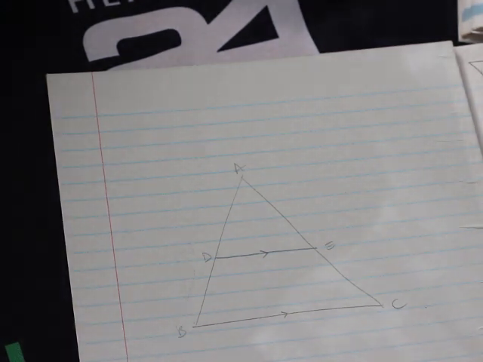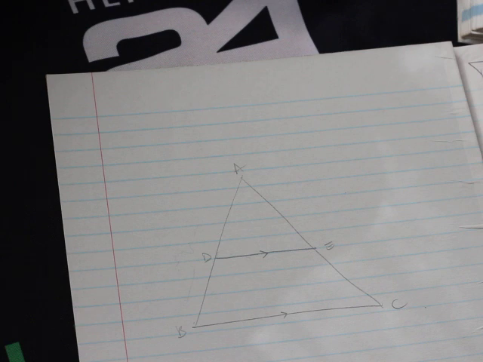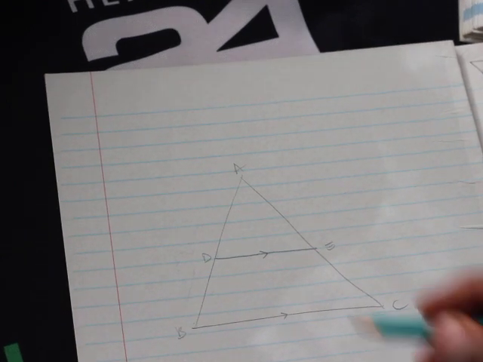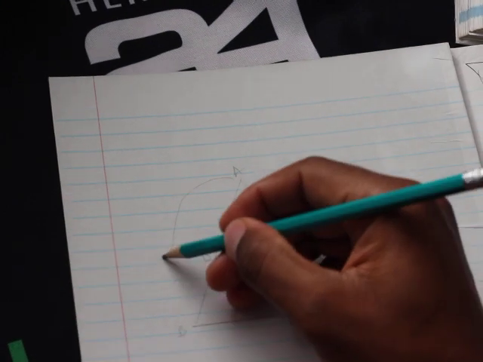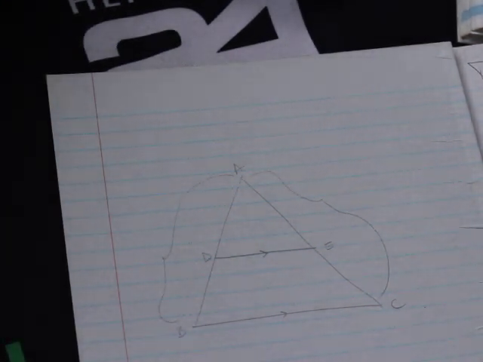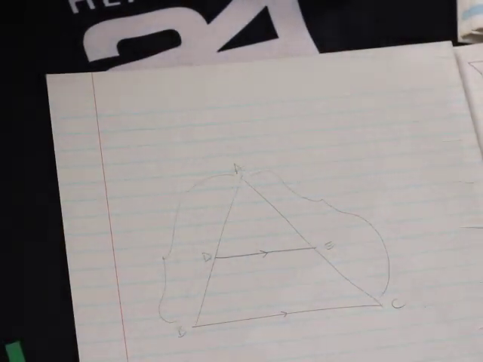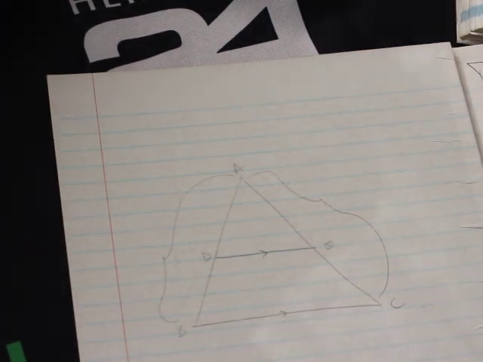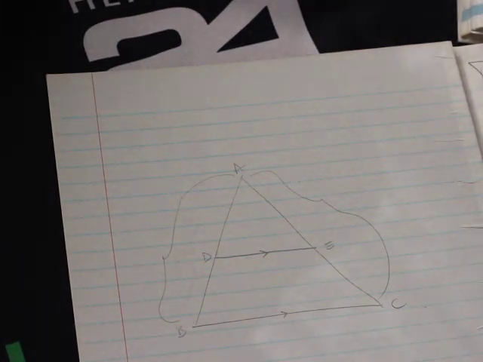So what the theorem is telling me is that once you've drawn a line that's parallel to the third side, basically now this AB of yours becomes divided proportionally to the other side.